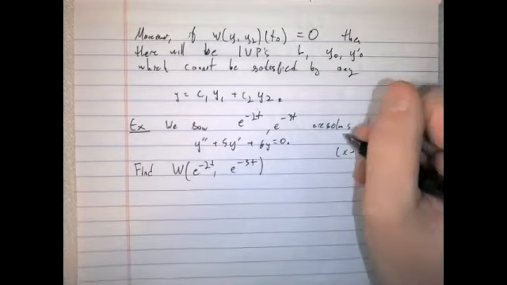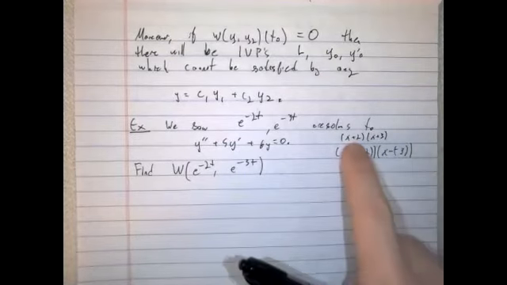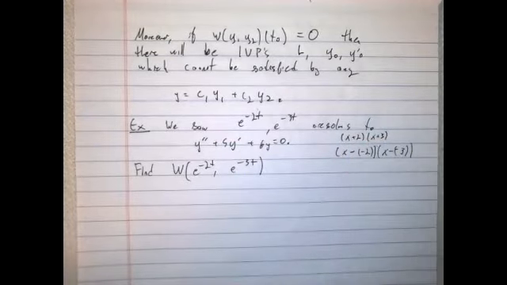In other words, plus 2, plus 3. And indeed, negative 2 and negative 3 are the roots of this.